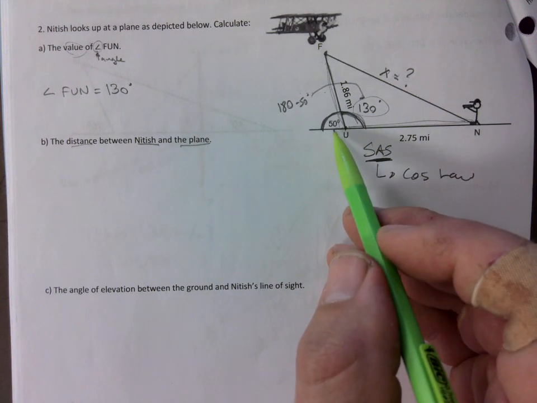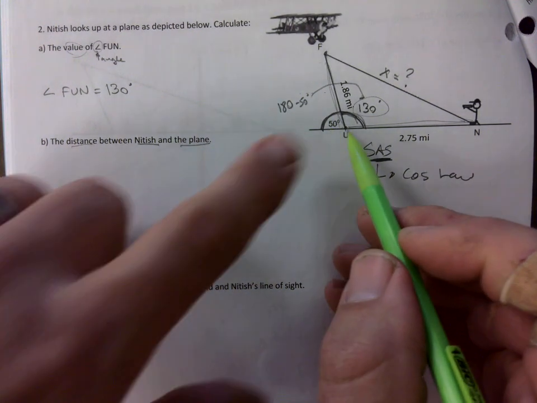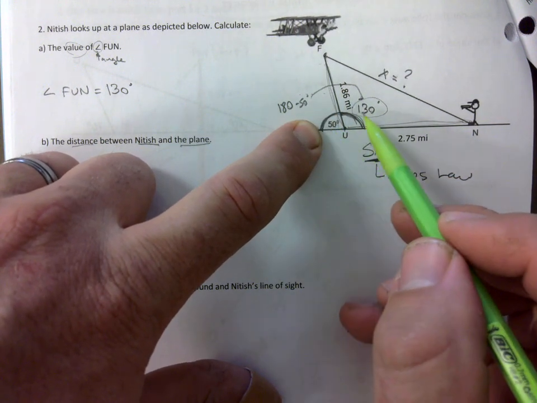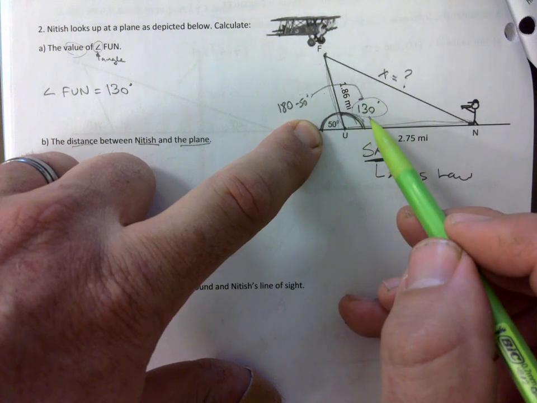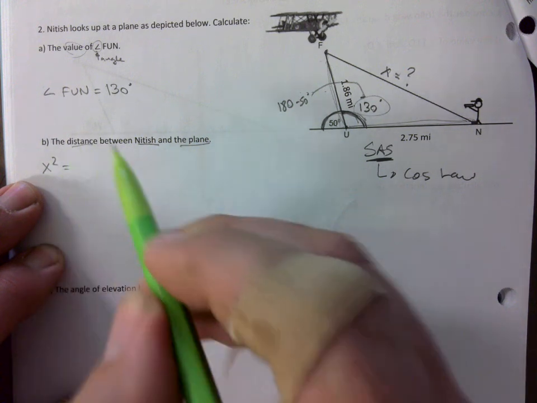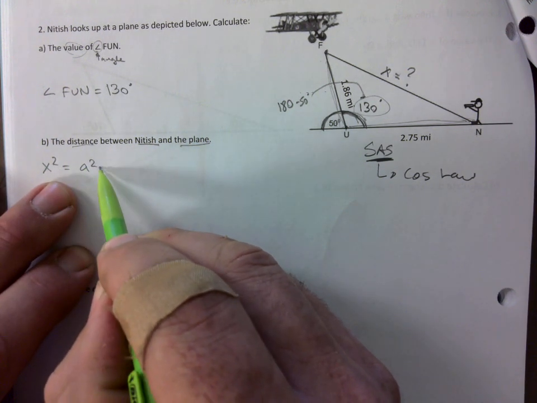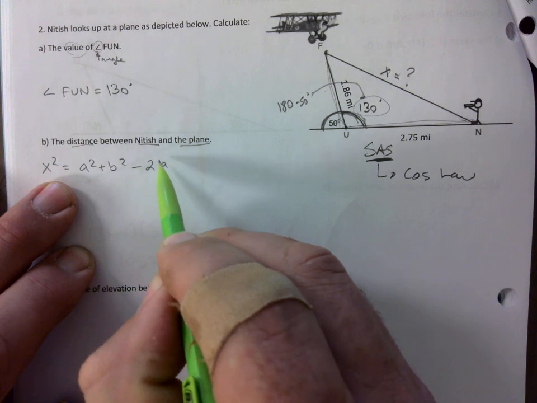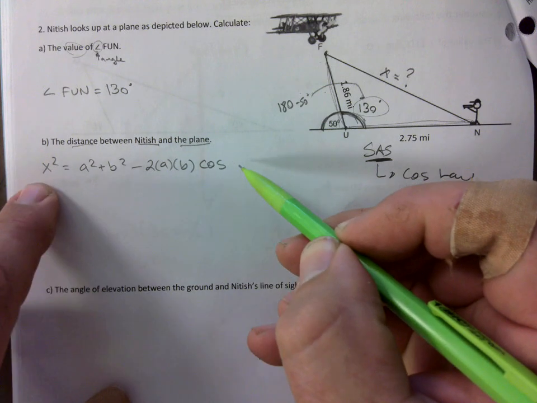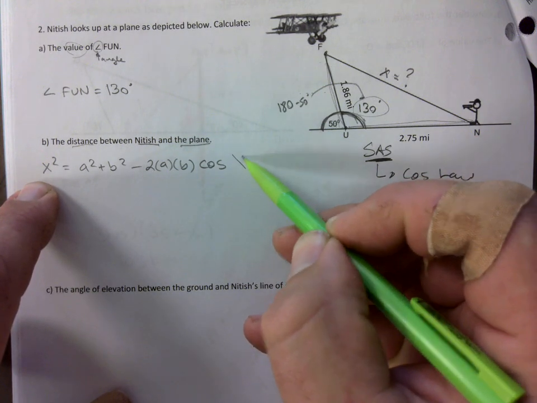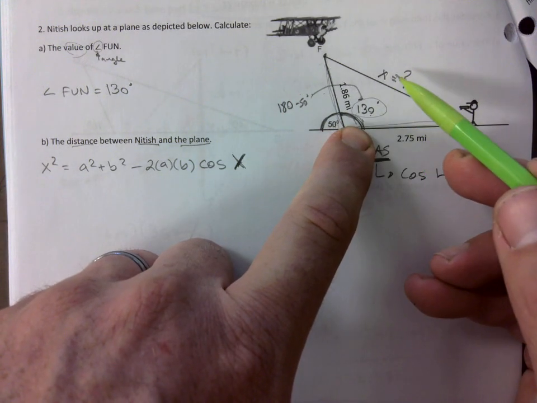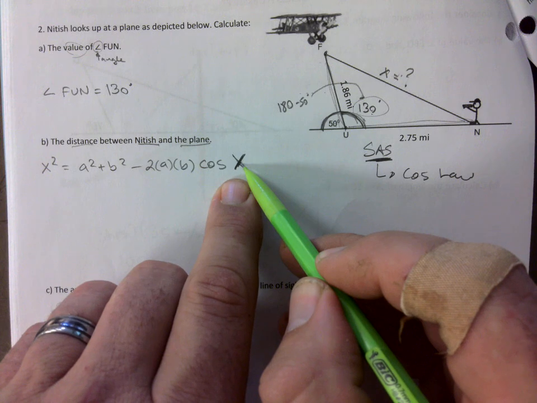What about the 50, folks? Is the 50 ever going to be used when you work with this triangle? No, so don't use it anymore. It's just there to help you figure out this one, the 130. So cosine law states this. I'm going to give you the formula that I would probably have on my study sheet. X squared is a squared plus b squared minus 2a times b times cosine of, what letter should go here? Well, it's 130, but right now I'm just going to make sure it's angle x. It's the angle across the side that I'm trying to find.